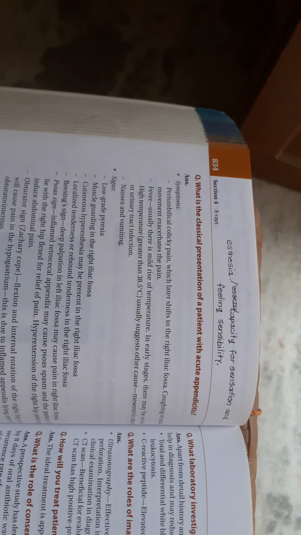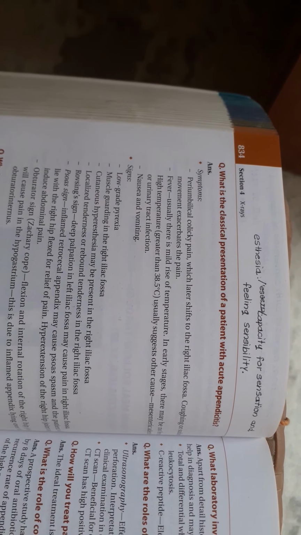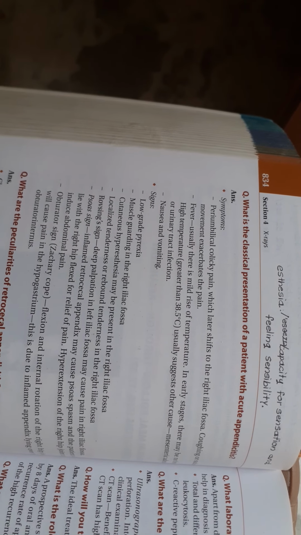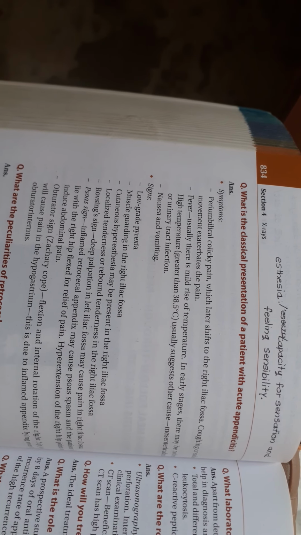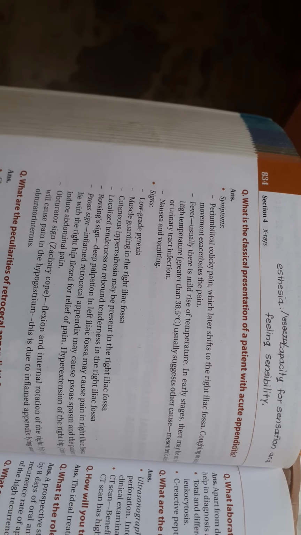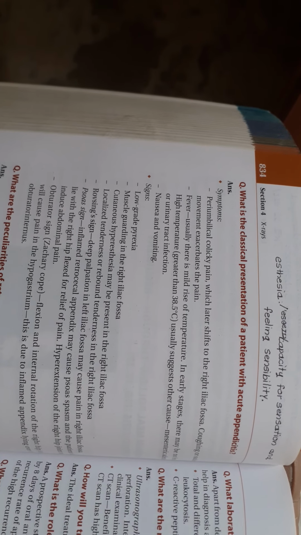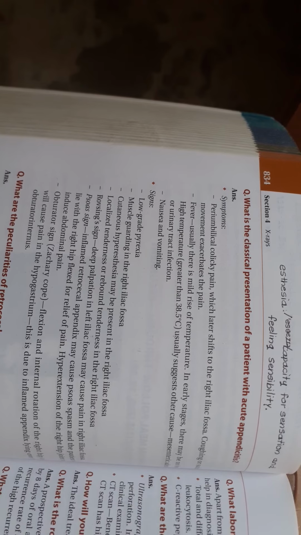What is the classical presentation of patients with acute appendicitis? Periumbilical colicky pain, which later shifts to the right iliac fossa. Coughing or sudden movement exacerbates the pain. Fever: usually there is a mild rise of temperature. In early stages, there may be no fever. High temperature greater than 38.5 degrees centigrade usually suggests other causes, such as mesenteric adenitis or urinary tract infection. Nausea and vomiting. Signs: low-grade pyrexia, muscle guarding.